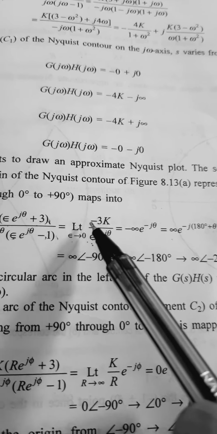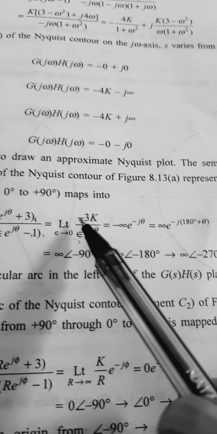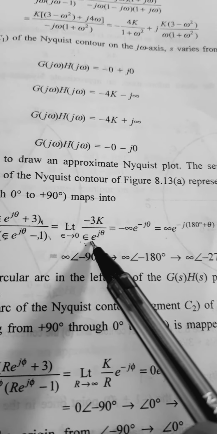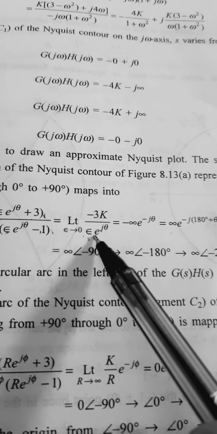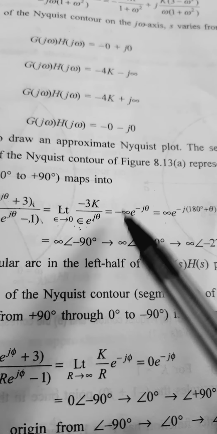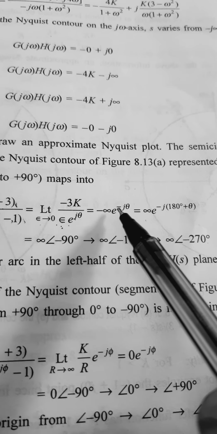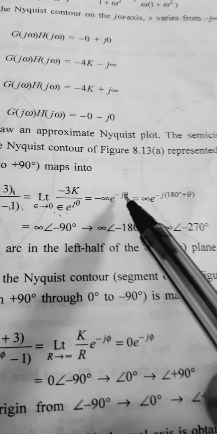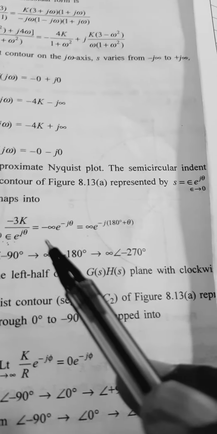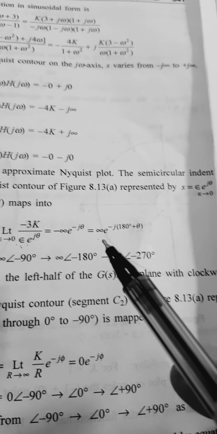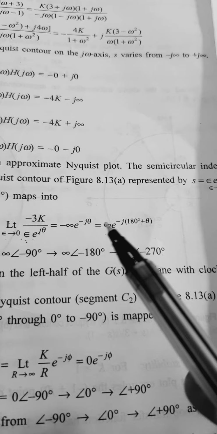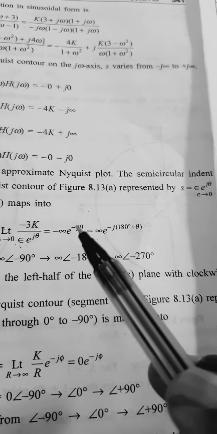So you are getting minus sign as it is, some term divided by epsilon, that is equal to infinity. Minus infinity e to the power of this you are taking on the above side, so it is minus j theta. So minus infinity into e to the power of j theta, that you can say as plus infinity. This is equal to plus infinity, where angle you should add 180 degree.